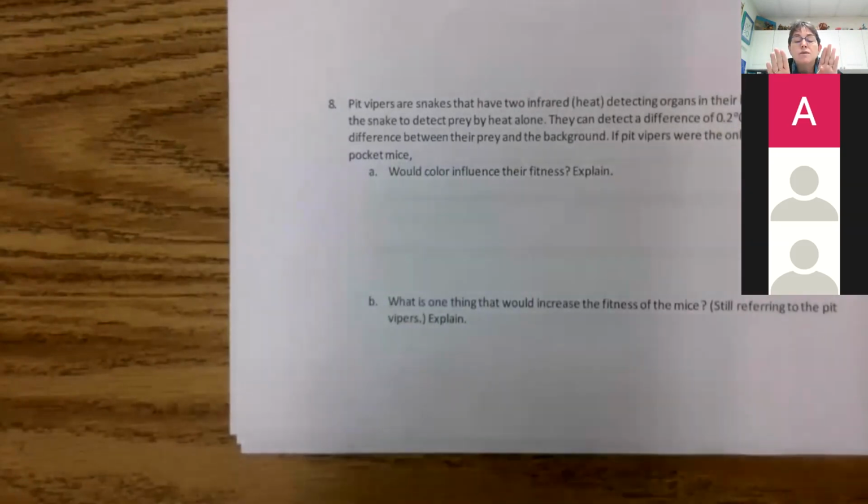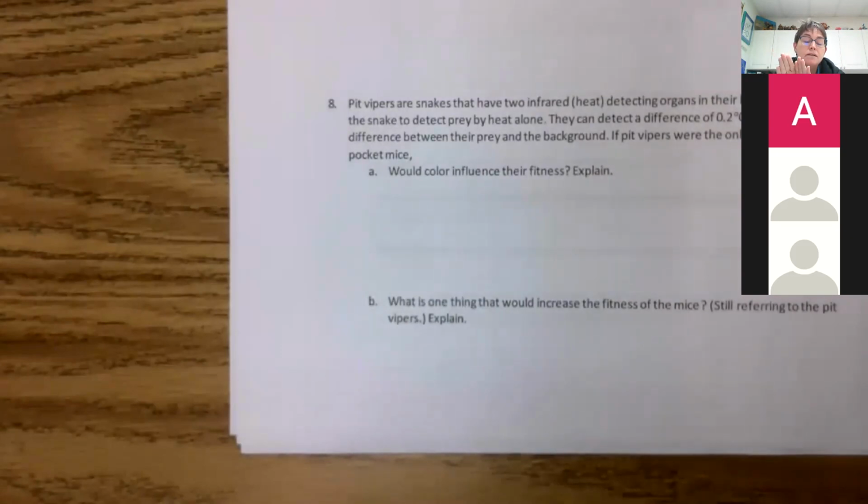So does the mouse want to be different than the background or does it want to match the background? Wants to match it? Yeah, so the mice would have to evolve the population somehow to match the background, which would be really hard because mice are generally warm-blooded and they have a certain temperature.